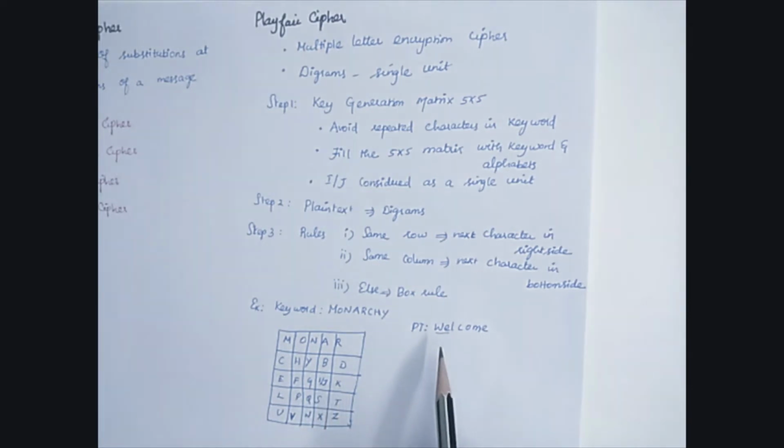Now we have to split the plain text into digraphs, like two characters are considered as a single unit. W, E. So we need to check where is the character W. It is in this position. And where is the character E? It is in this position. So these two characters do not occur in the same row or same column. So we just follow the third rule, that is the box rule.